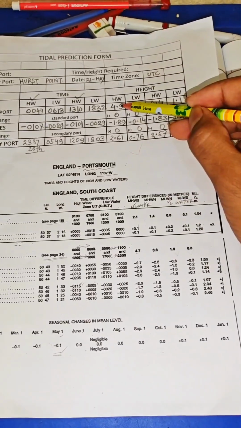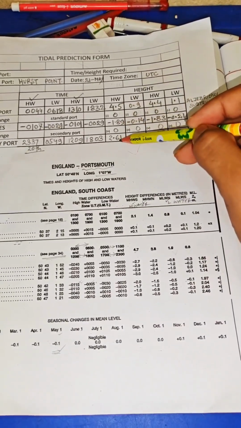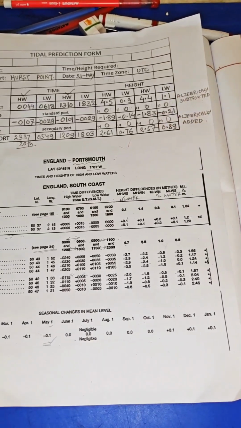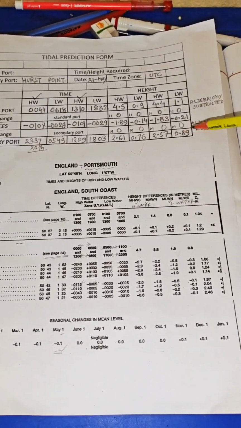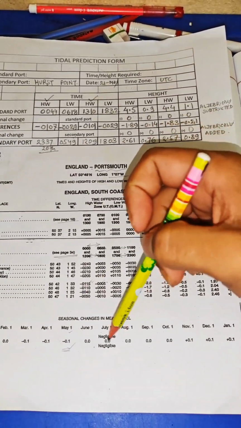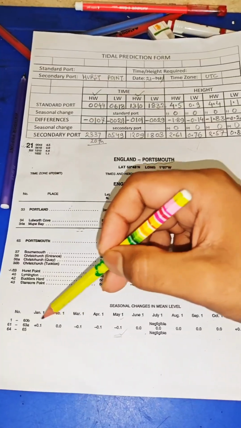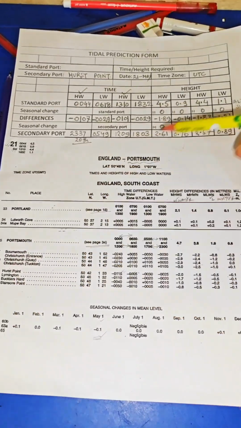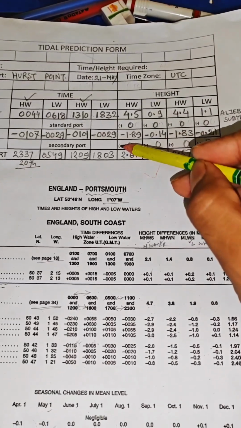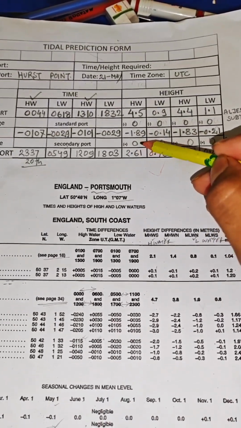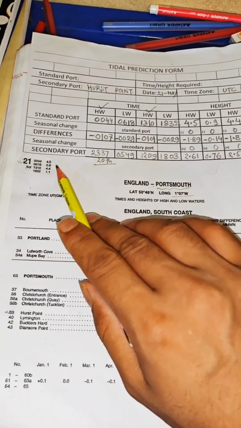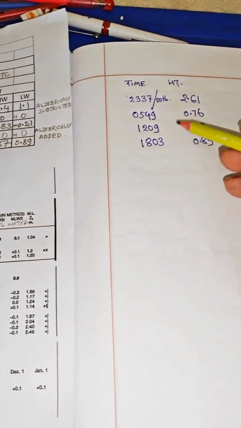Guys, subtract from here this one, so you can find this one. So just subtract by the calculator, you can do this one. Okay, and I already told you, for this secondary port I found this seasonal change here with the port number. Okay, and this is also added algebraically, but this is plus. Okay, if this seasonal change is minus, then it will be minus, remember. Okay, so if I write like this way, you can see this one.